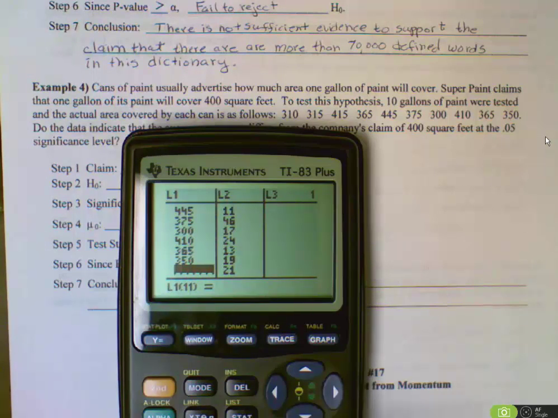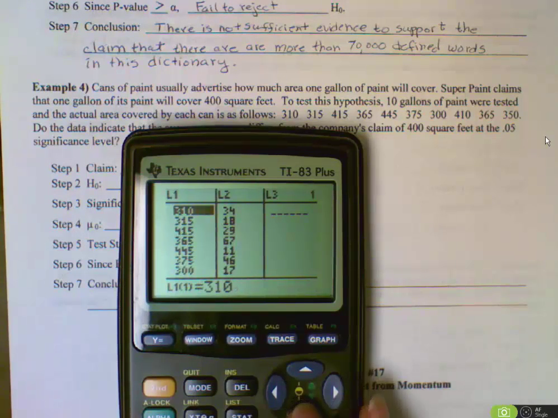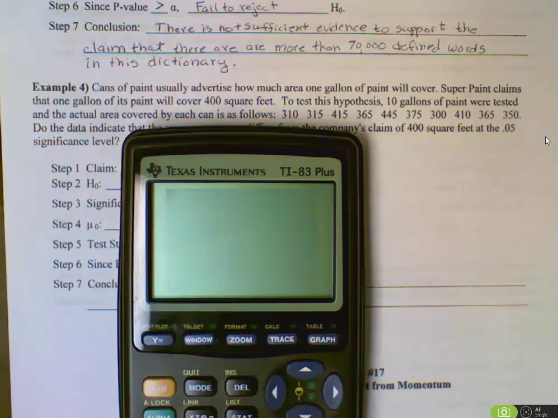All right, go back and double check that data. I don't want to miss the whole problem because I made a typo in entering data. My areas are 310, 315, 415, 365, 445, 375, 300, 410, 365, and 350. That's correct, so I can quit my stat editor.